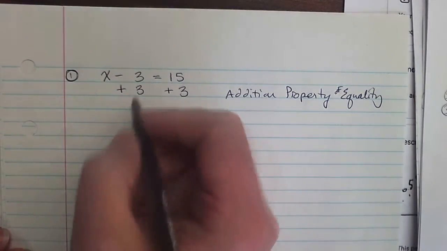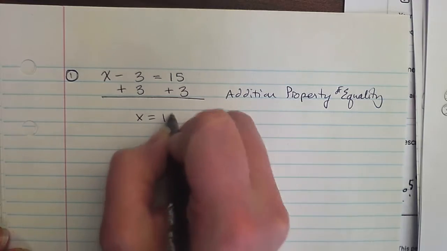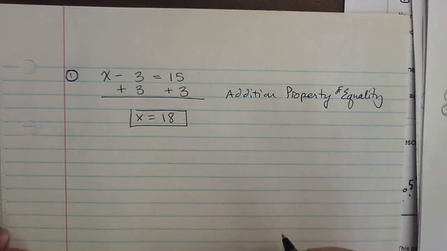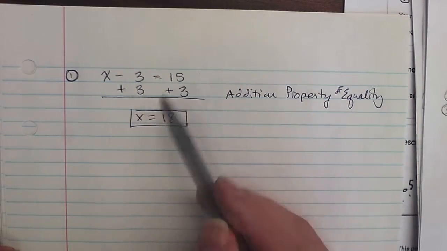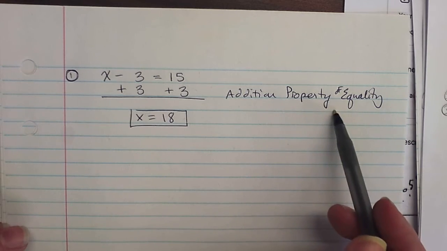Okay, and yes, that does just give you x equals 18. Yippee skippy. Nothing too serious about it. At this point, there's not a lot for you to do. Later on, it becomes really important for you to know this.